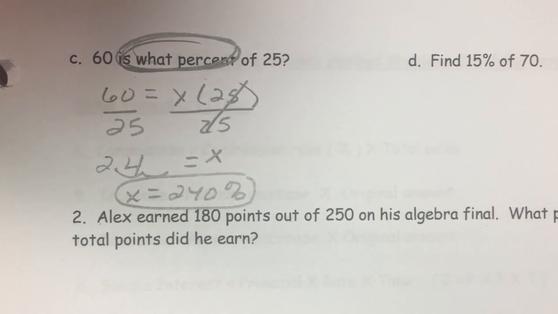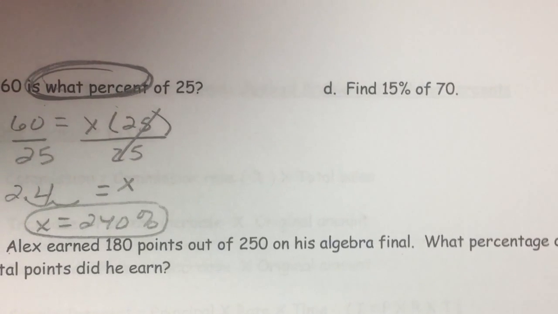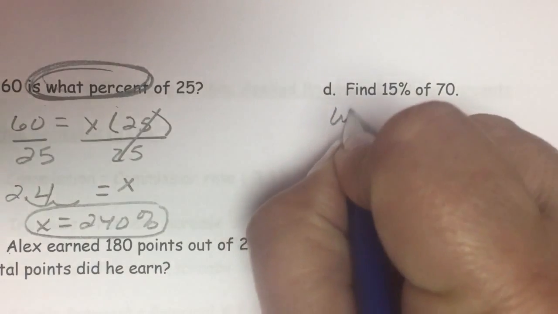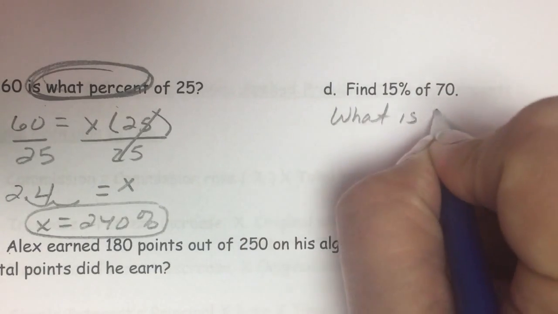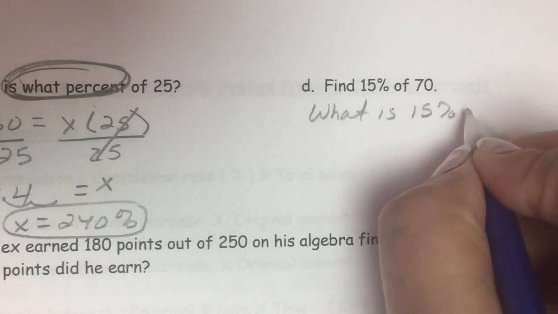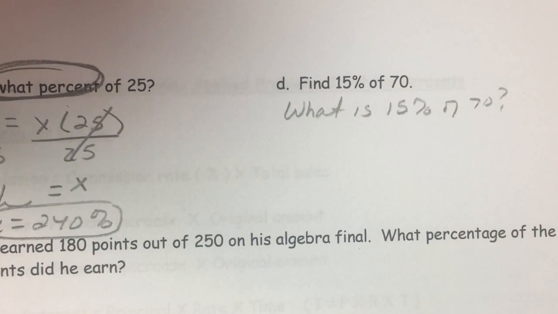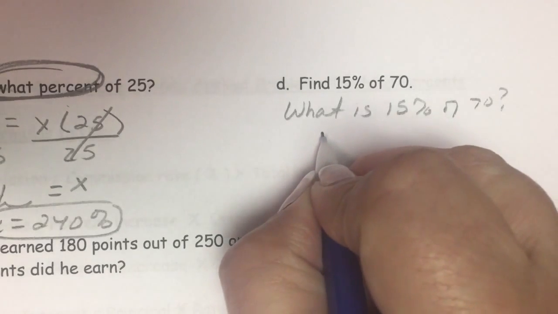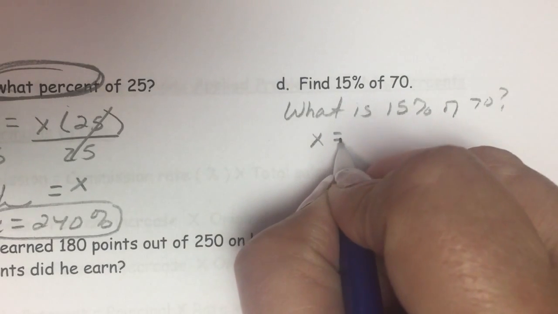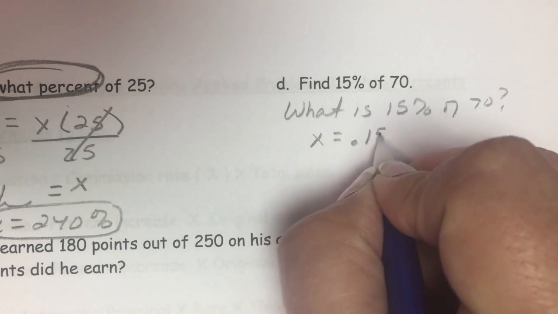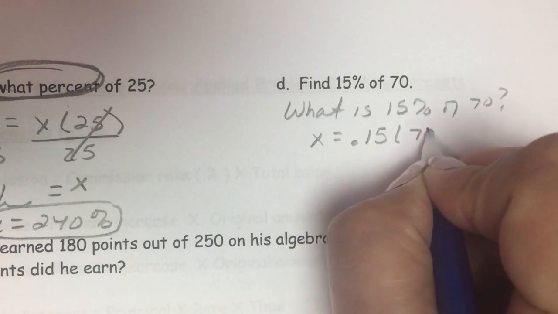All right, let's look at D. This one says find 15% of 70. And your first thought is, well, wait a minute, where's the is? Well, sometimes they're stated this way. But if I wrote it as what is 15% of 70, wouldn't that mean exactly the same thing? That's really what they're asking. So that's your x, is 15%. Now you can't plug the 15 into there. You've got to do 0.15 times 70.